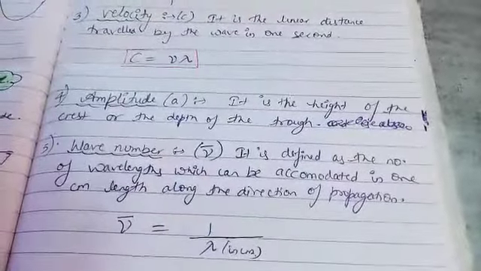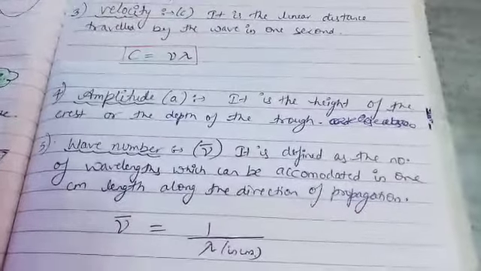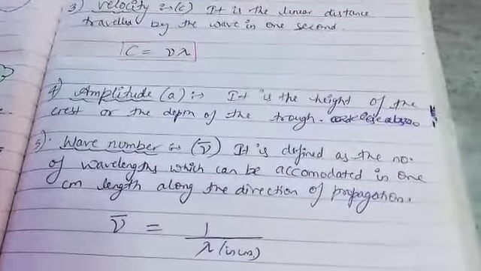So all these terms are very important, especially their conversion is required. Okay, thank you.